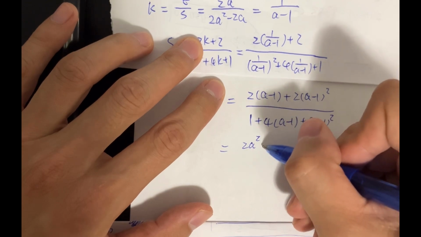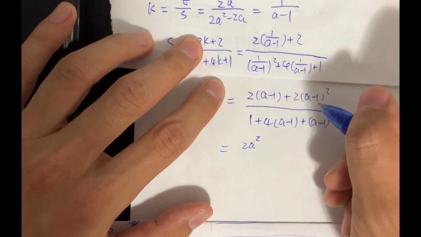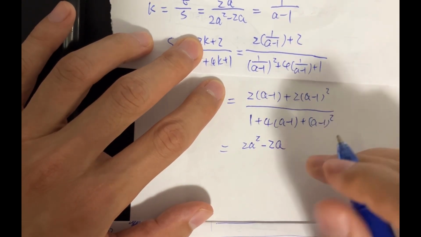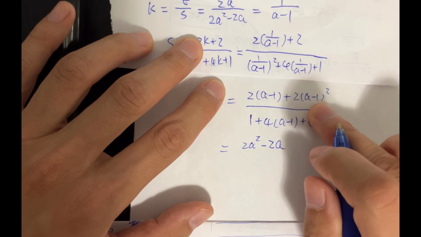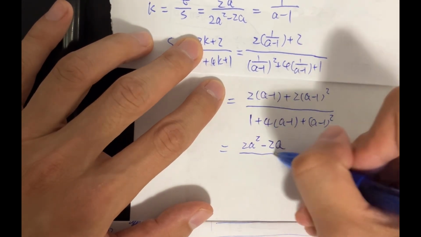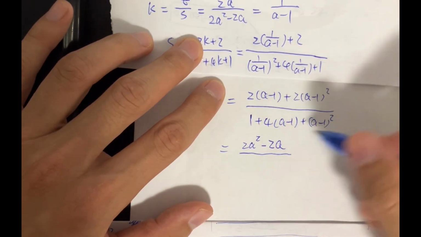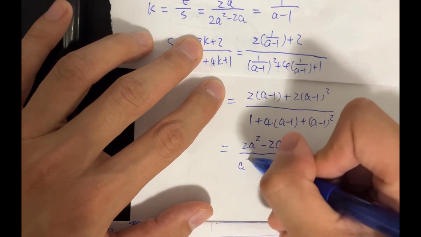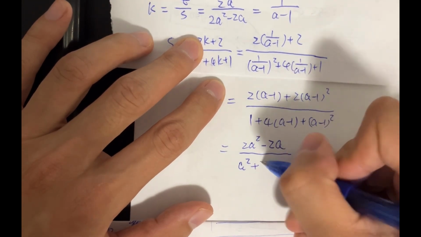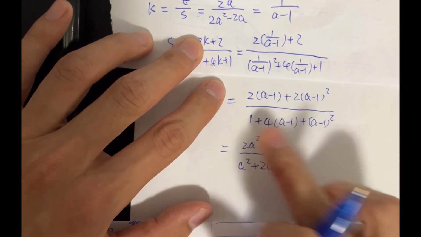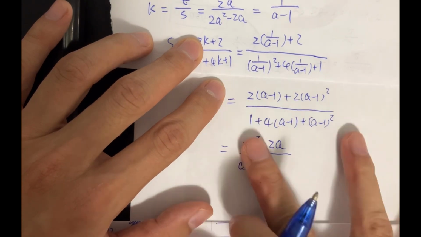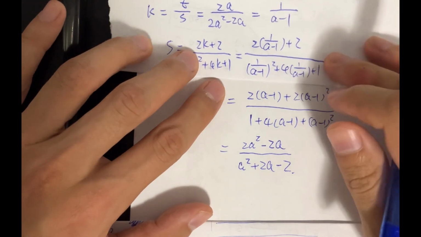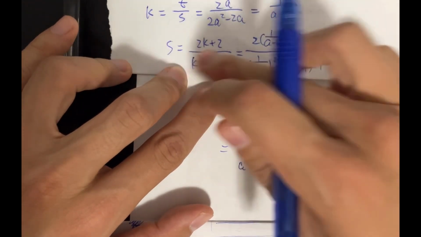2a squared, it is minus 4, sorry, it's minus 4 and plus 2, so it's minus 2a. And it's minus 2, and it is plus 2. The minus and plus 2 are gone, so there's no constant on the top. And on the bottom, it is a squared, minus 2, and plus 4, this is a, plus 2a. Okay, and how about a constant? It is 1 minus 4 plus 1. So 1, 1, 2 minus 4, it is negative 2. Okay, this is what we derive from the S in the official solution.